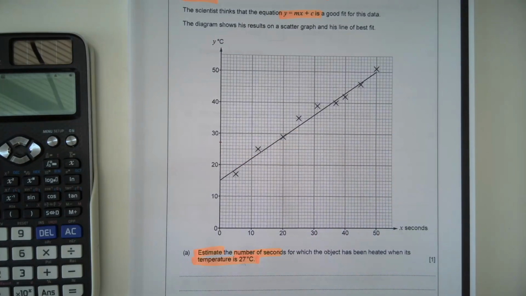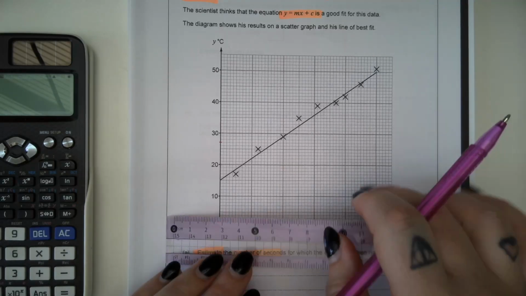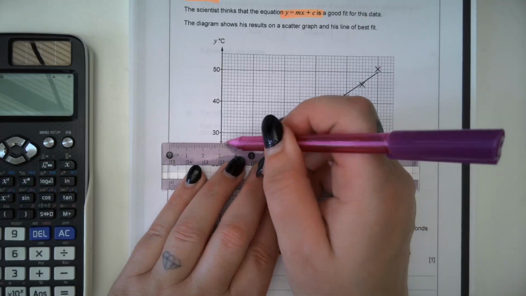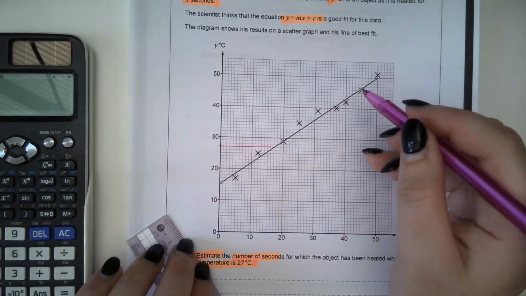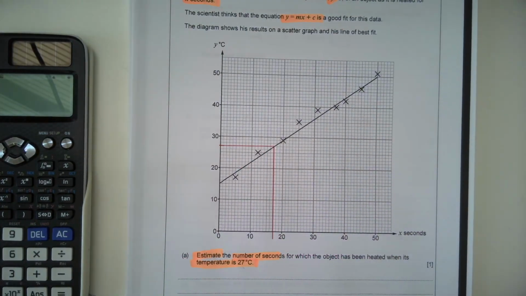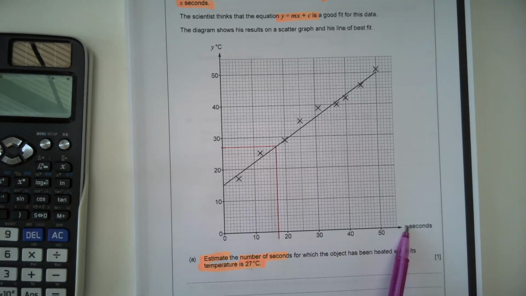So 27 is there, and we're going to use the line of best fit. I'm using a pen to make it clear on the grid for you, but please use a pencil in case you need to redraw anything. We're going to draw a line across to the line of best fit, and where it meets the line of best fit, we draw a line straight down to the x-axis. Then we read off the seconds from the x-axis.